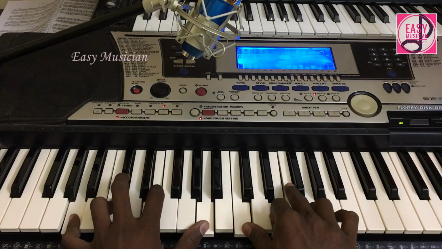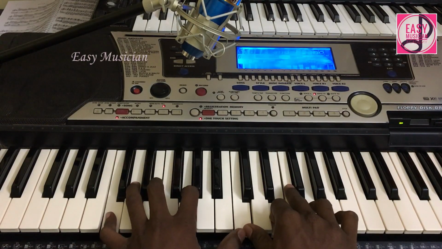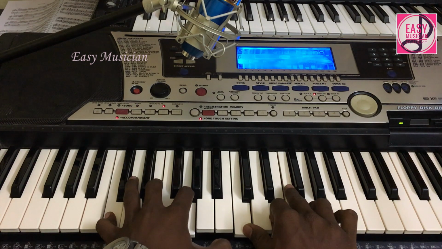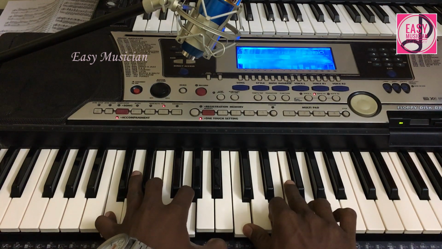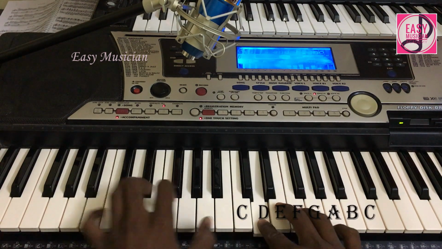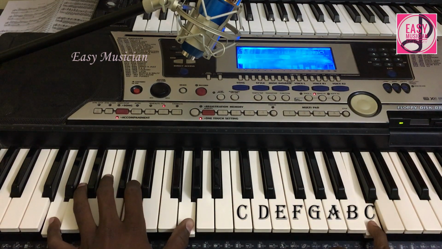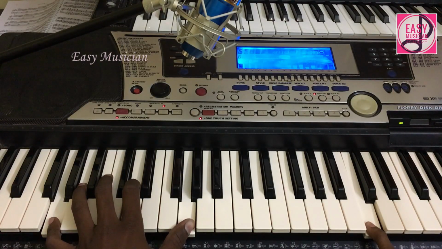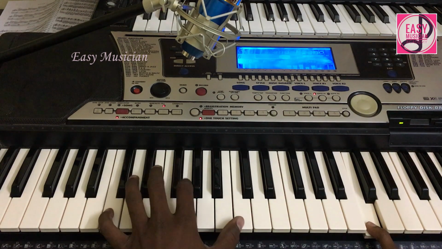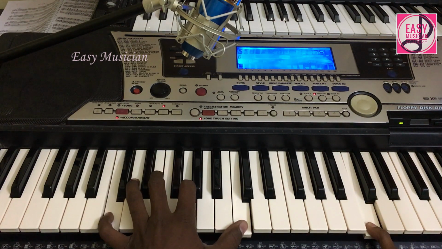Let me tell you, there are 7 musical notes, which are called Sa Ri Ga Ma Pa Da Ni Sa. In Western classical, they are called C, D, E, F, G, A, B, C. I'm very comfortable in Western classical because I'm a Western classical pianist. So I'll be explaining with the alphabets C, D, E, F, G, A, B, C. I'll be explaining the fingerings too.